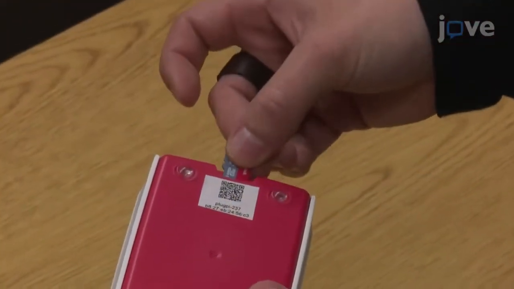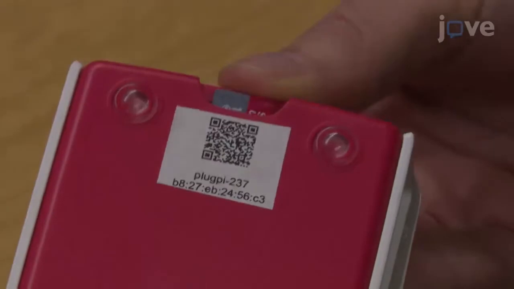Install the hub computer with an SD card, which contains the hub configuration management tool.